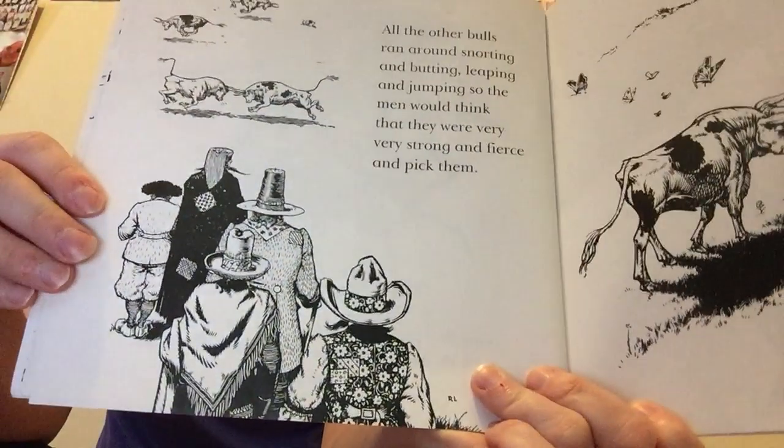All the other bulls ran around snorting and butting, leaping and jumping, so the men would think that they were very, very strong and fierce and pick them.